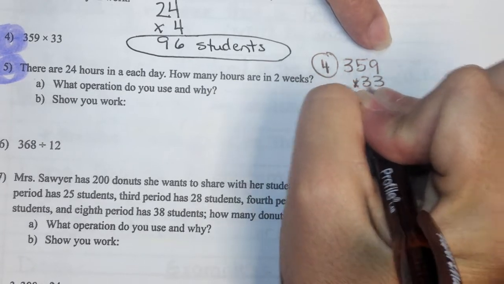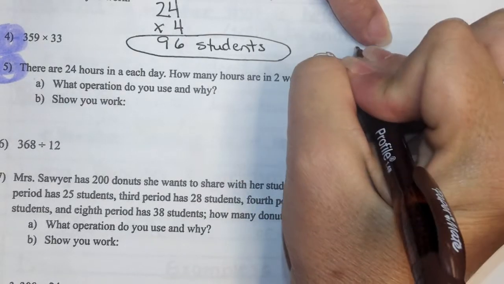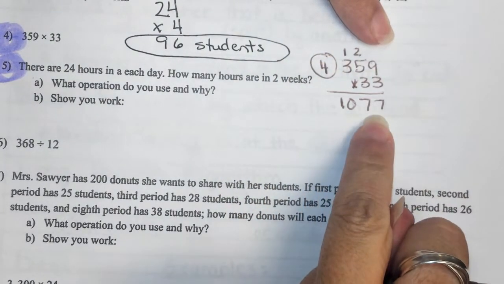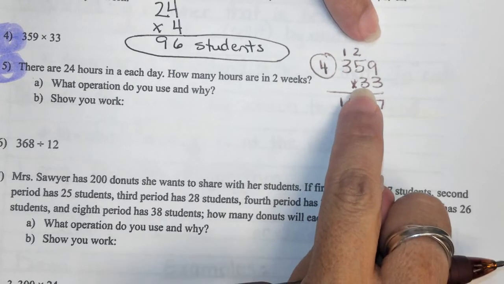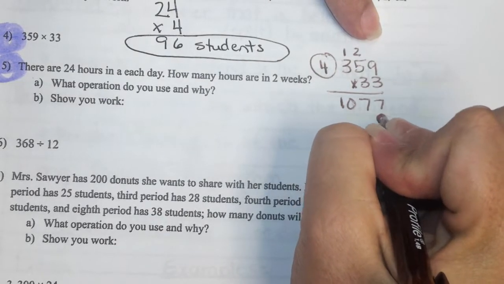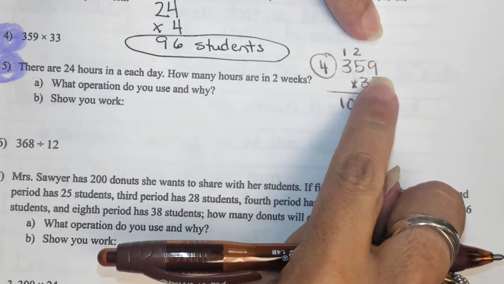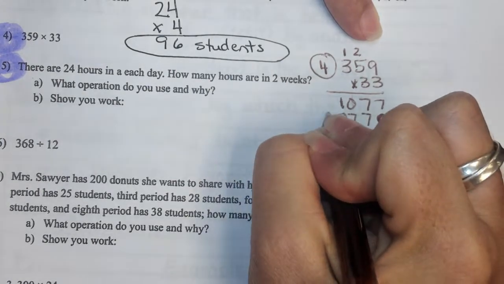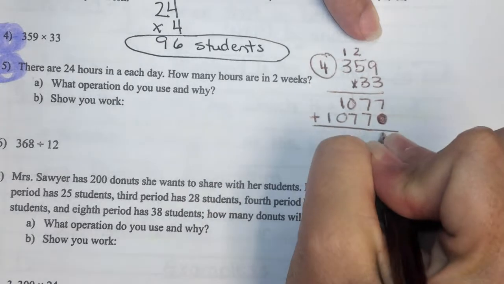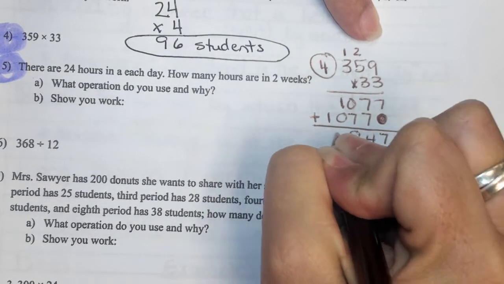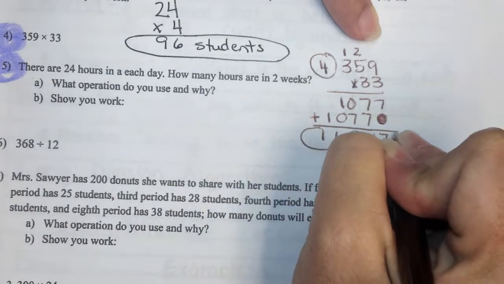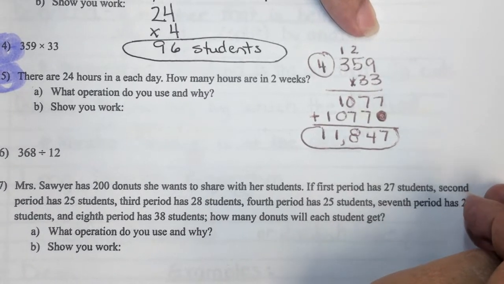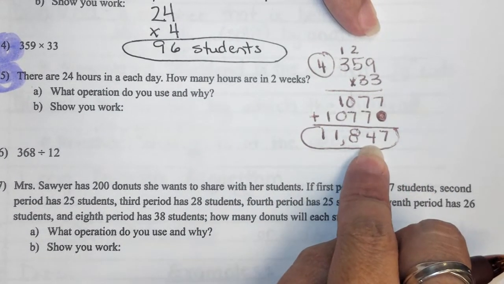Okay, so starting out, the top row should be 1,077. Now, there is another 3, so we have to remember to put the place value holder. Now, the good thing is, since it's another 3, it's the same exact numbers. Add them up. And your answer should be 11,847. Any questions on that one?